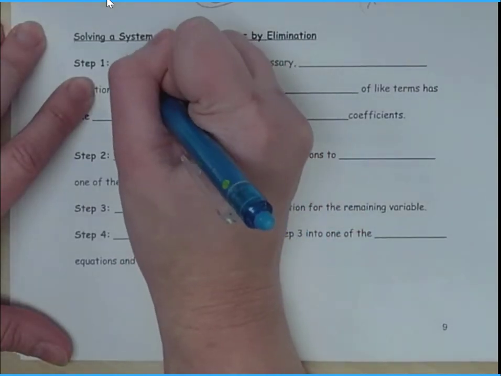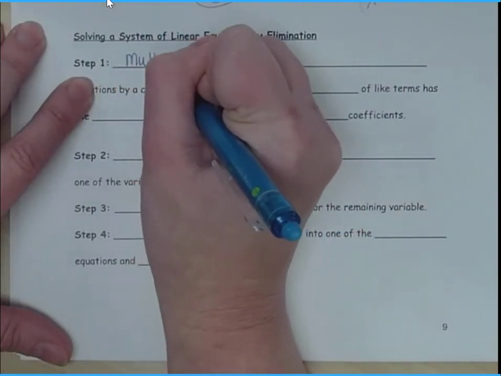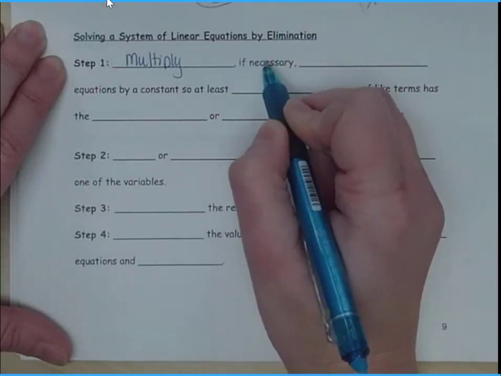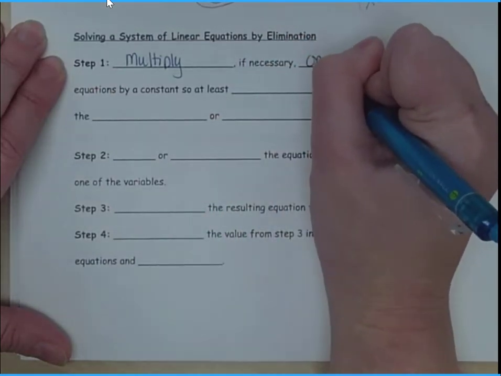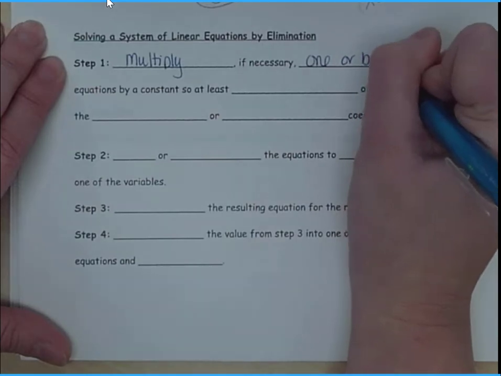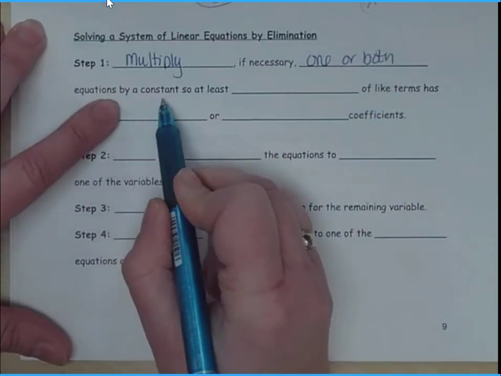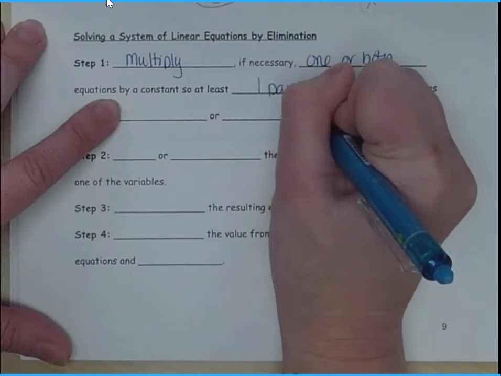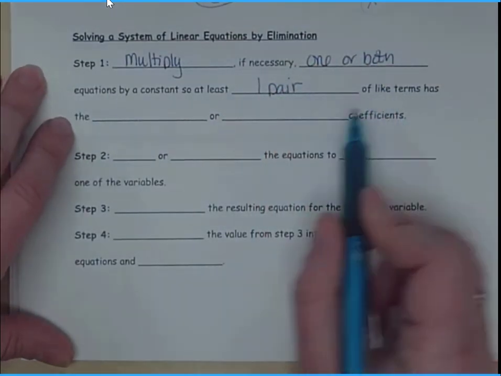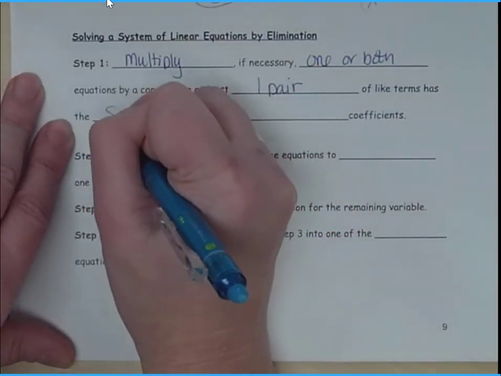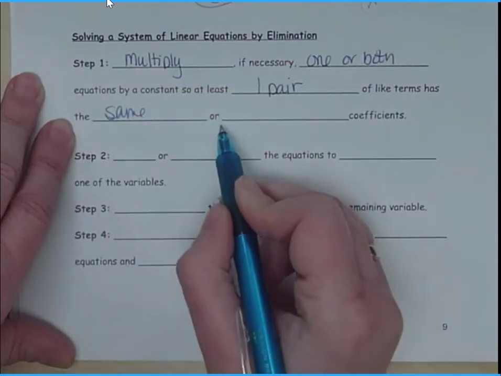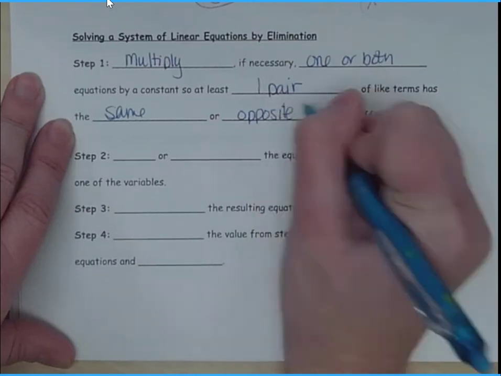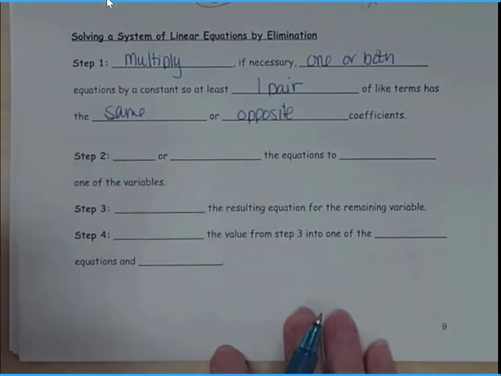One way to do that if we don't have opposites is to multiply, if necessary, because it wasn't for the last problem, one or both equations by a constant, so at least one pair, an x or y value of like terms, has the same or opposite coefficient. That was done for us.